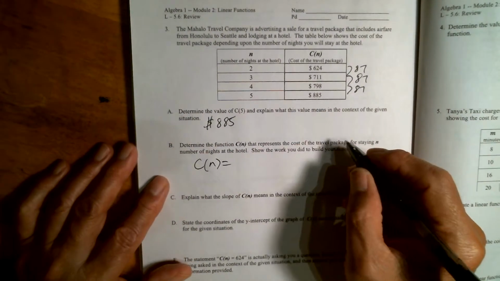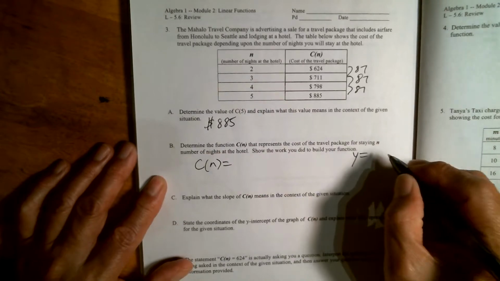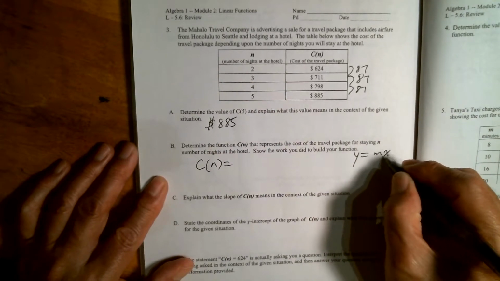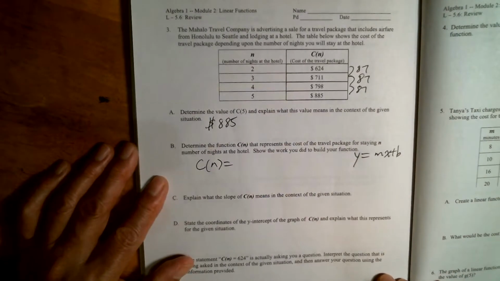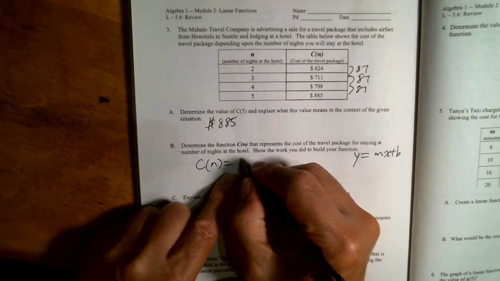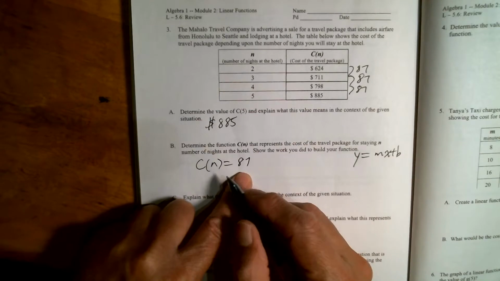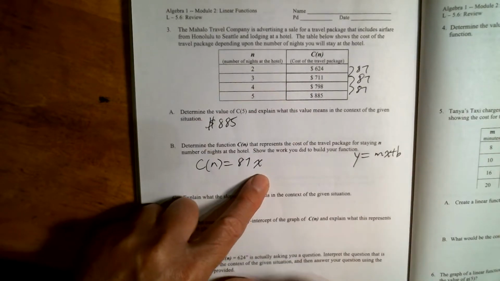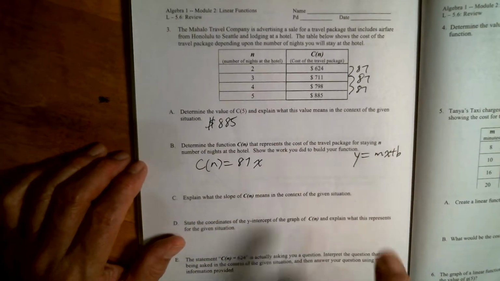So y equals mx plus b formula would tell us that the slope is 87. So I'm going to write that in this form. We do not know the b. What is the b?